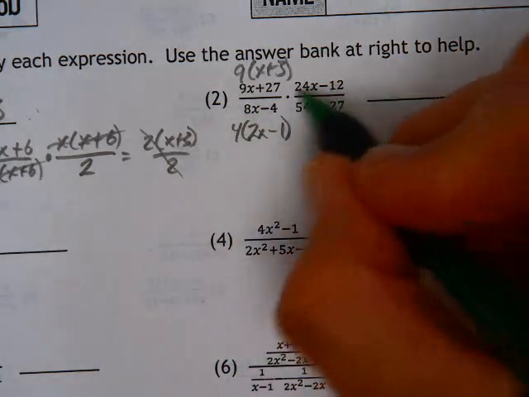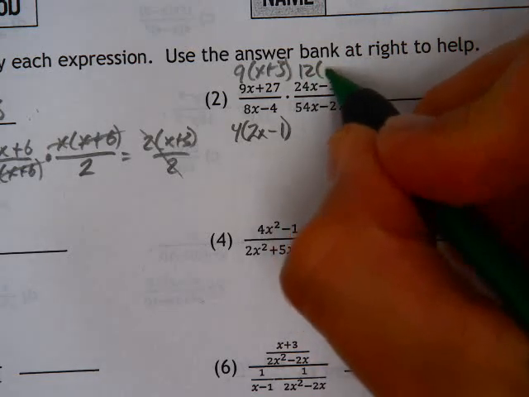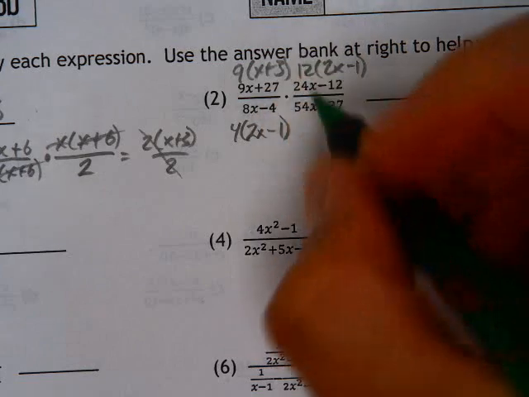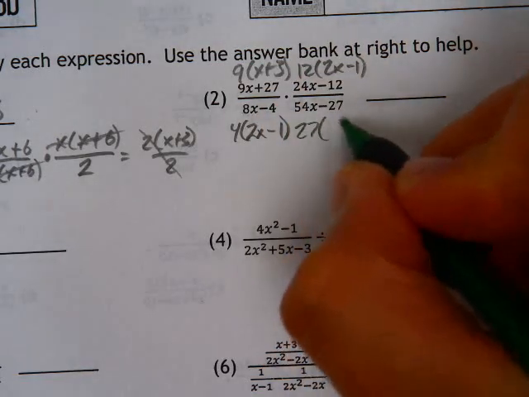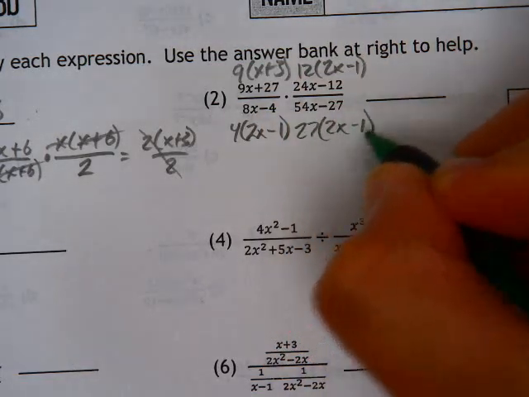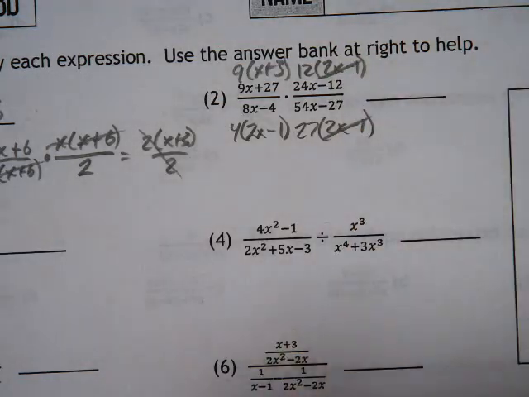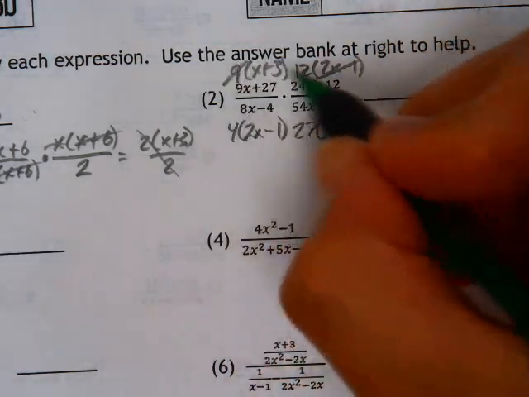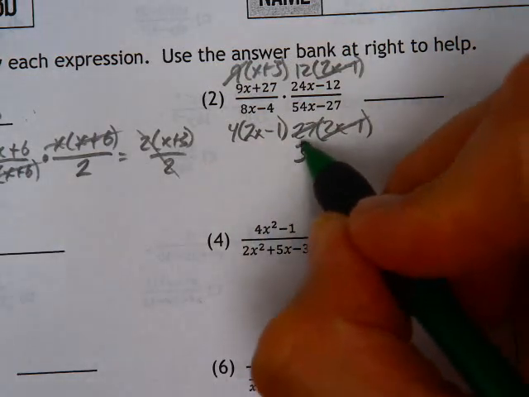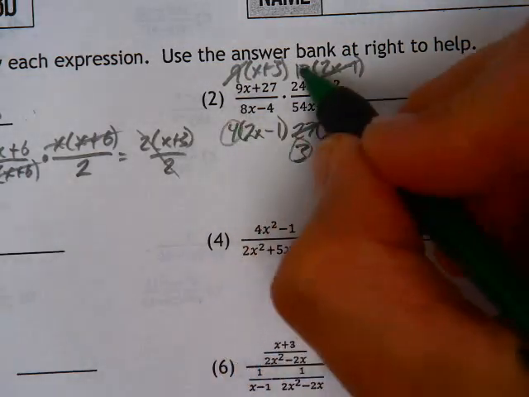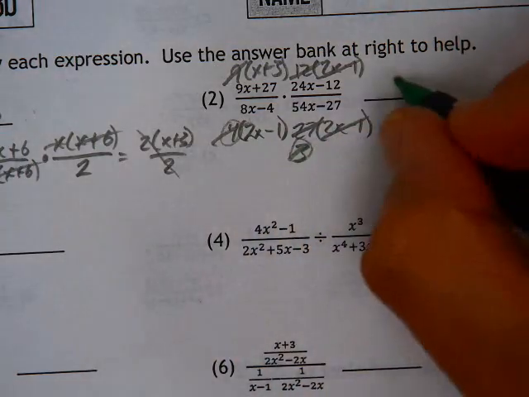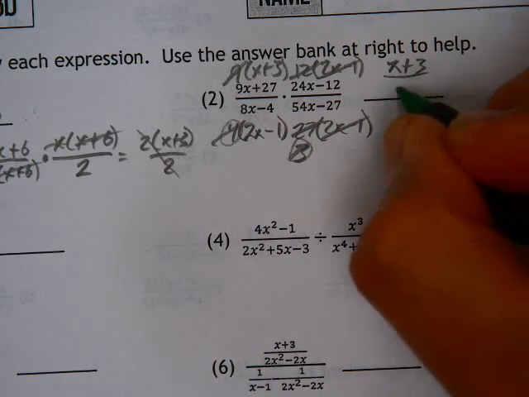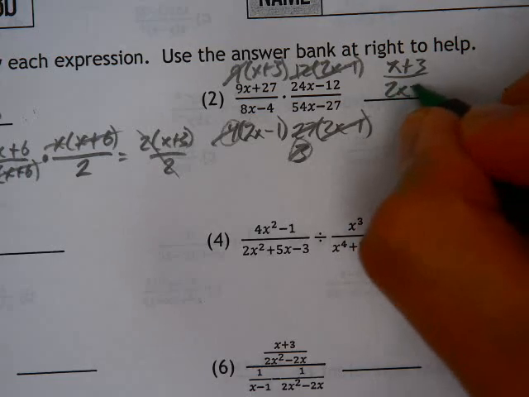It's the biggest thing you can take out. Same thing happens here. Take out a 12, you're left with a 2x minus 1. And here again, you take out a 27, you're left with a 2x minus 1. So not all the 2x minus 1's cancel, just those two. And then when you start looking at these other numbers, 9 goes into 27 3 times, and 3 times 4 equals 12, so I can cancel all those that are left. I'm left with an x plus 3 over 2x minus 1.